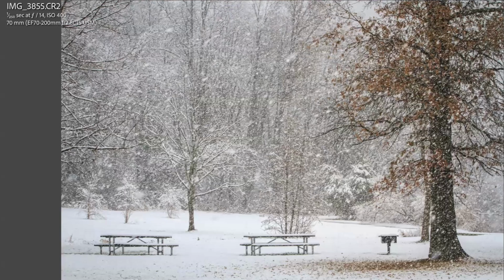So here's just a couple more examples for artistic choice. You could tell me in the comments, what kind of mood does this image give you? Does that feel soft and peaceful, or does it feel like, man, it's a blizzard or something going on? I shot this image at a 250th of a second to kind of freeze the snowflakes in the air.